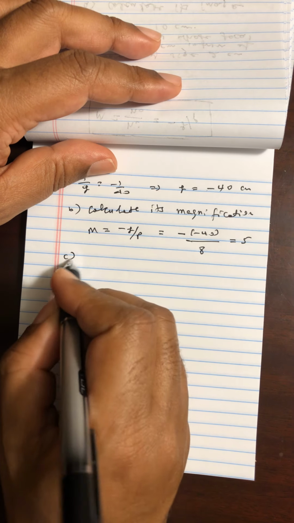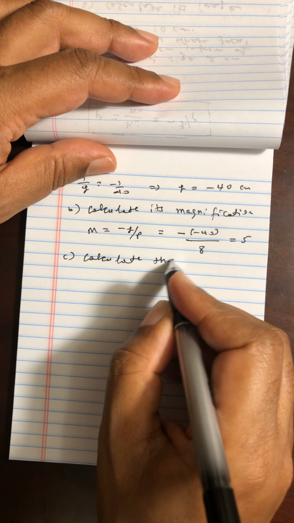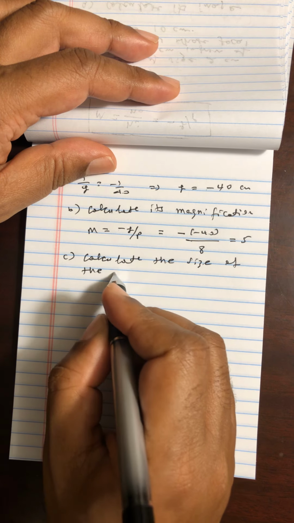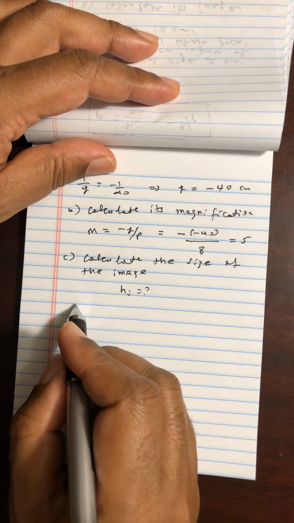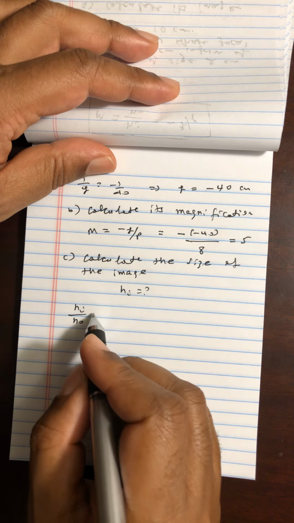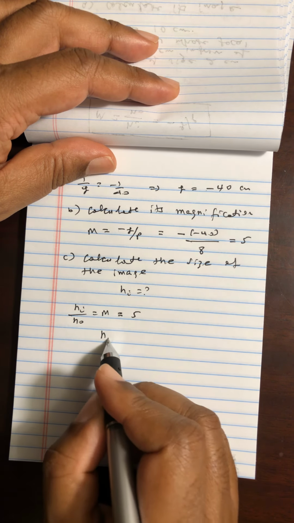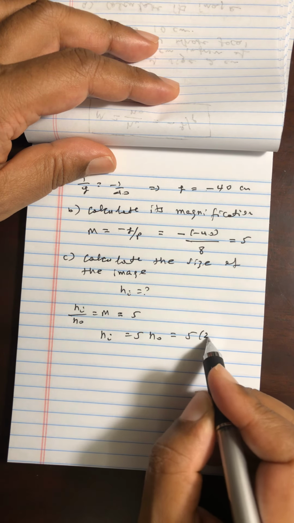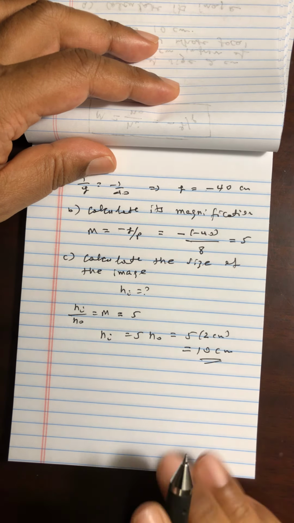All right, C, calculate the size of the image. So we're looking for HI in this case, but we know that HI divided by HO, the size of the image divided by the size of the object, is magnification, which we already calculated as 5. So the size of the image is 5 times the size of the object, which is 2 centimeters. Okay, so the size of the image would be 10 centimeters.